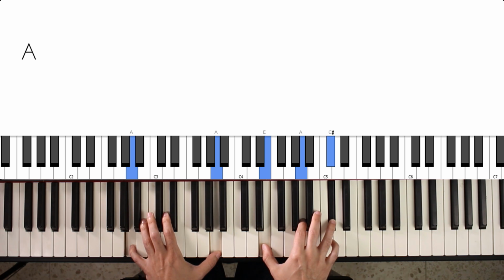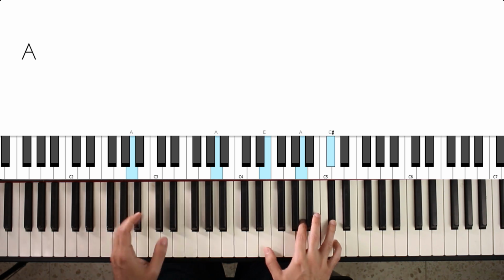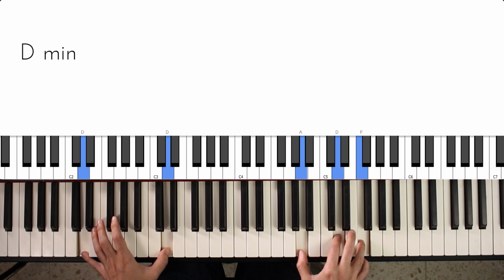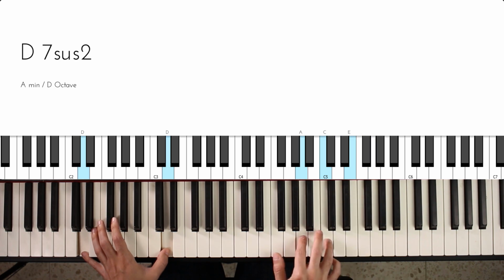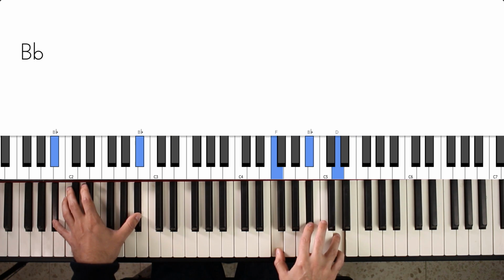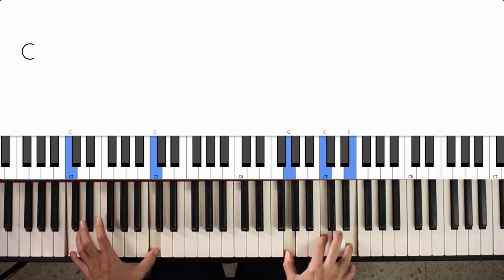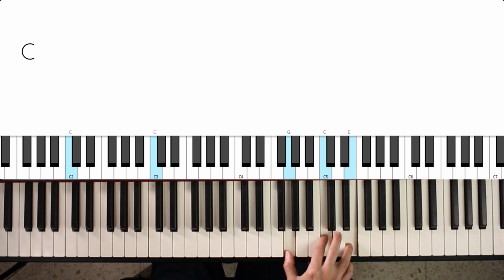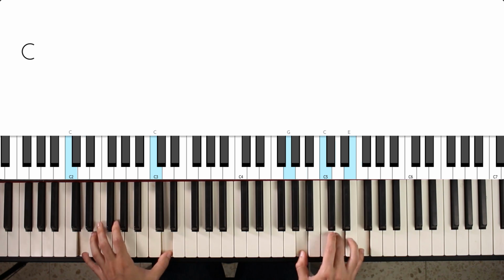And then we sort of resolve back to the root, which is a D minor, to a B flat major, to a C major. And this is exactly just like the opening part.